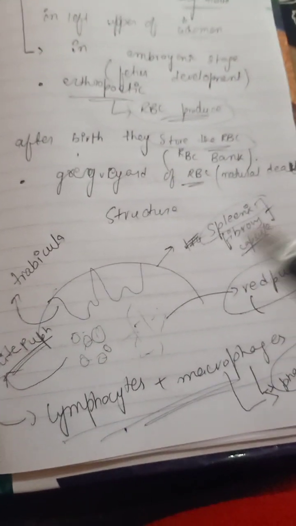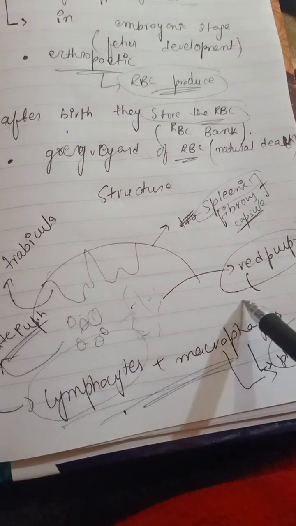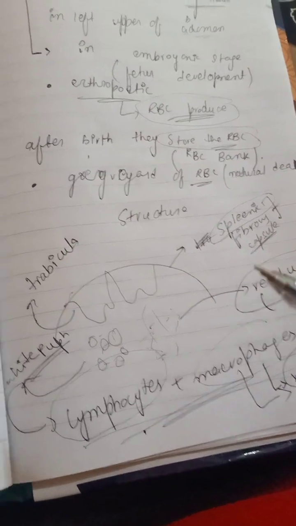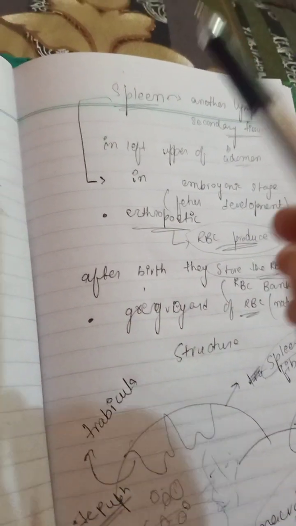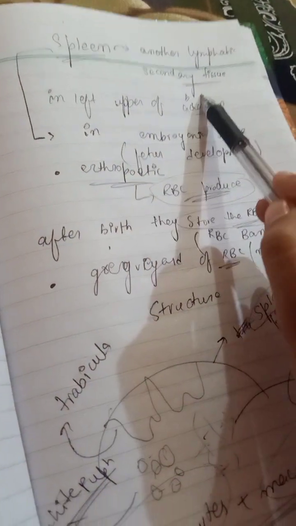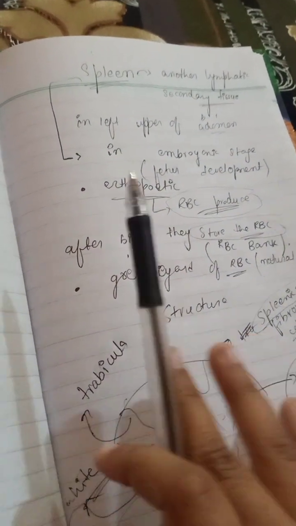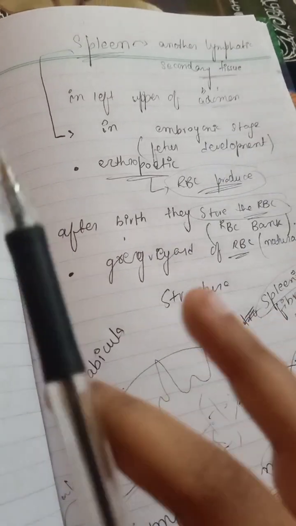So this was about the spleen structure. In the spleen, the lymphocytes and the macrophages have the main role in killing the pathogen. That's why we call it another lymphatic secondary tissue. So this was about the spleen. In the next video we will move toward the blood groups.